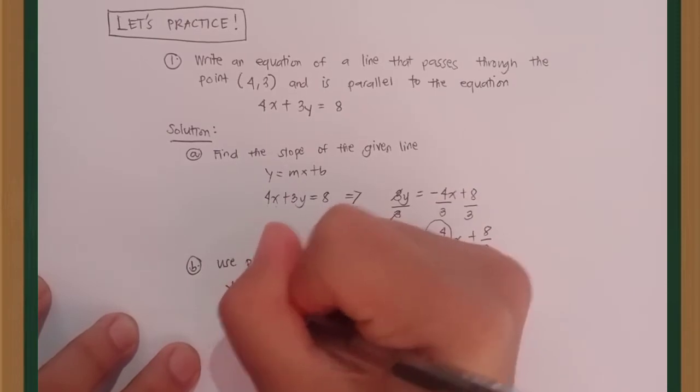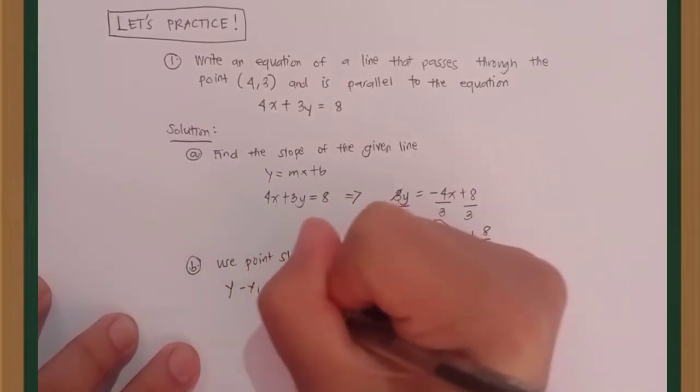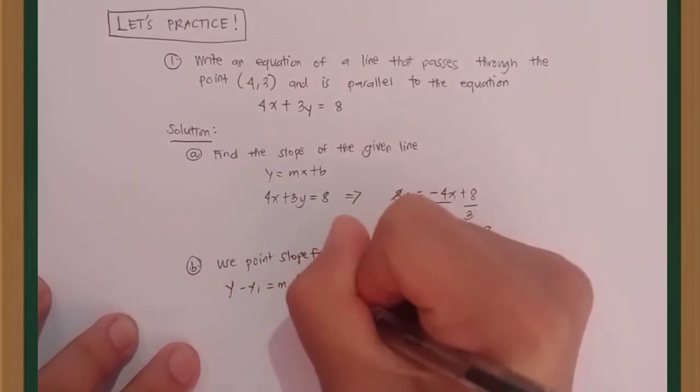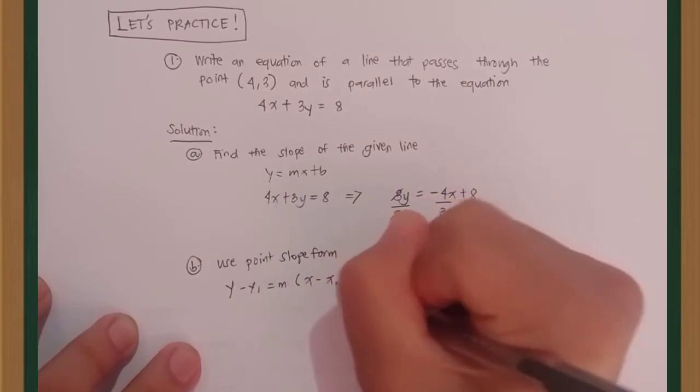We have y minus y sub 1 equals m times the quantity x minus x sub 1.